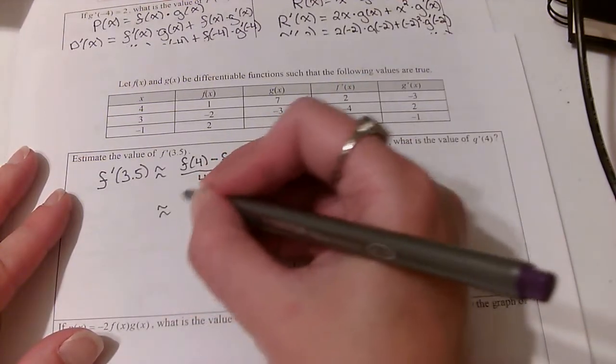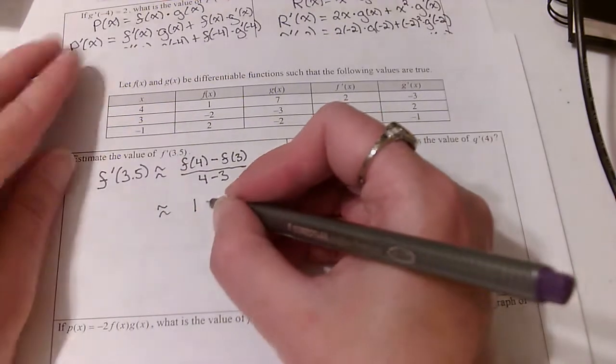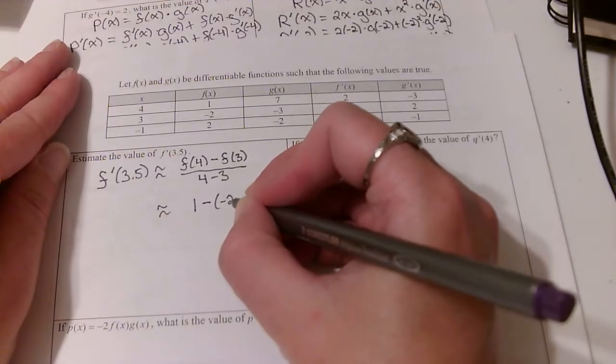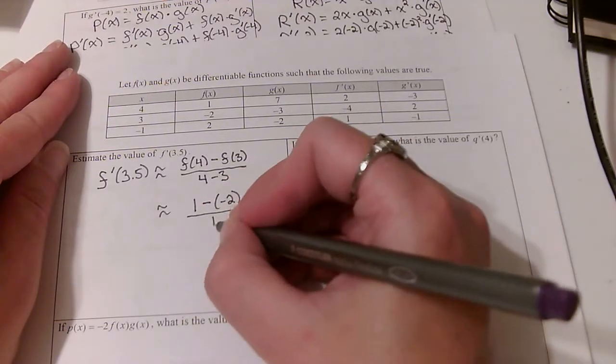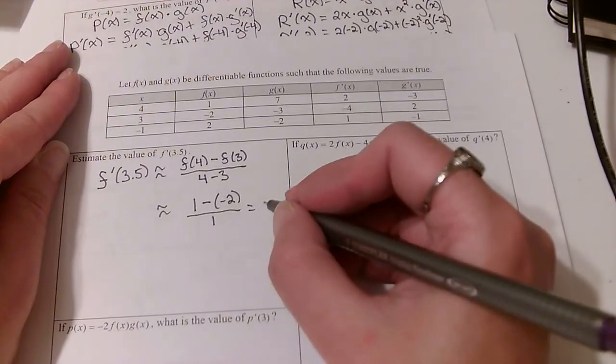Well, f of 4 was 1. f of 3 is negative 2. So minus a negative 2 over 4 minus 3 is 1. And I get, that'd be 3.